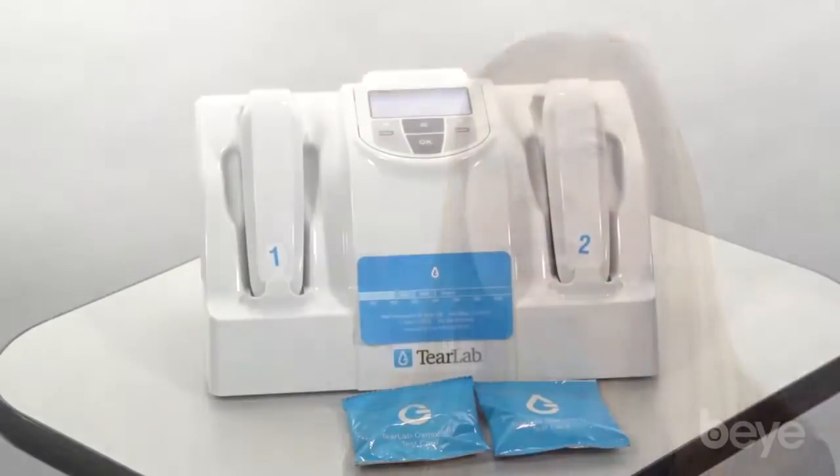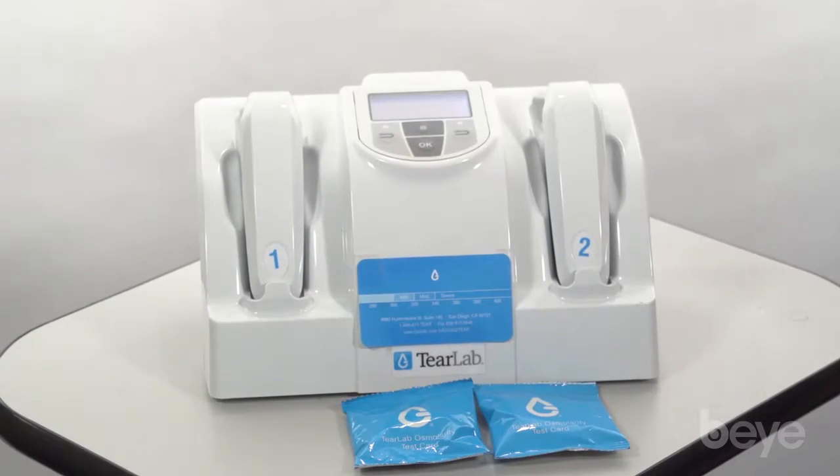Ocular surface disease and meibomian gland dysfunction are very, very common in all practices in ophthalmology. If we look for it, we will see it. Therefore, how do we test for it? How do we help the patients understand that there is something going on with their eyes? Because sometimes these patients are asymptomatic.